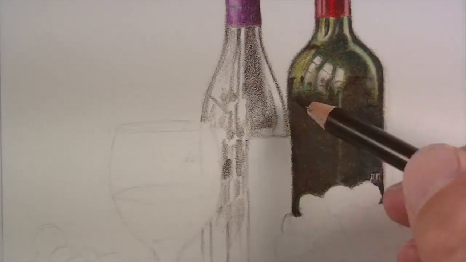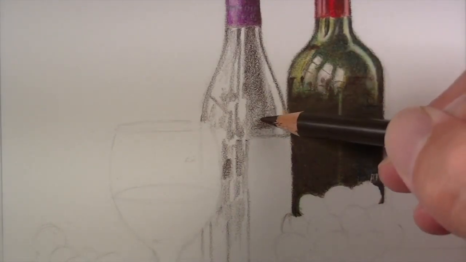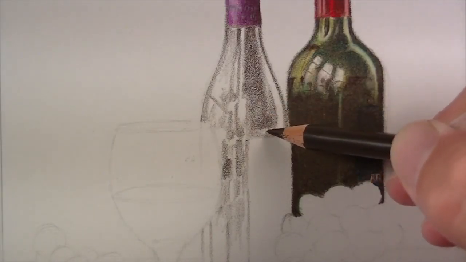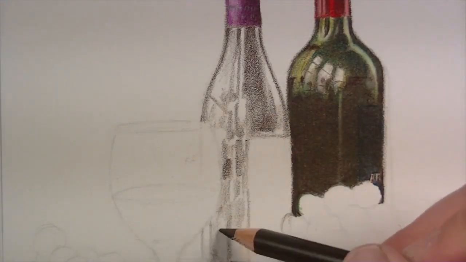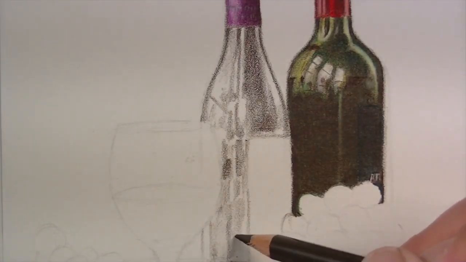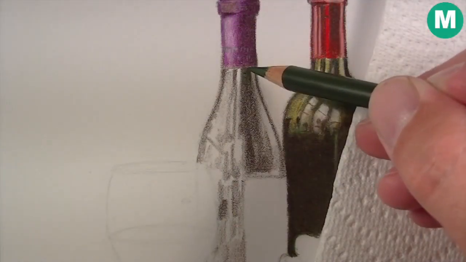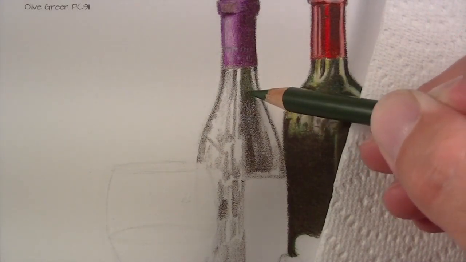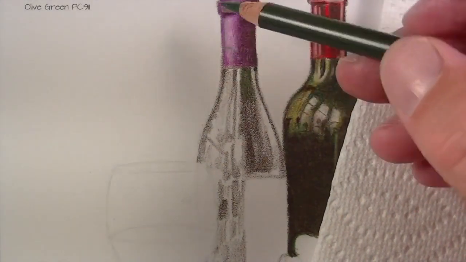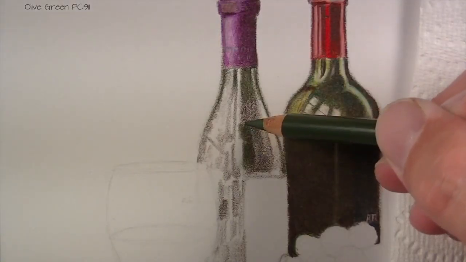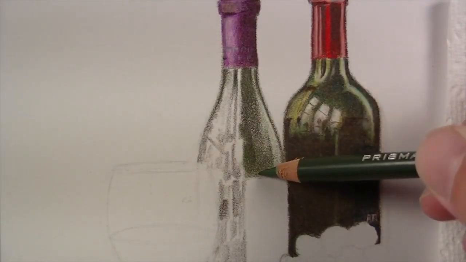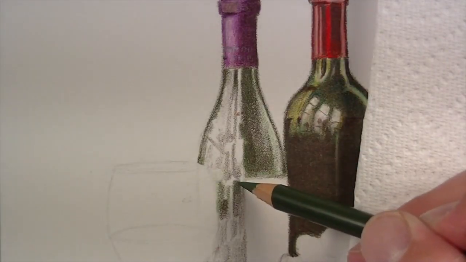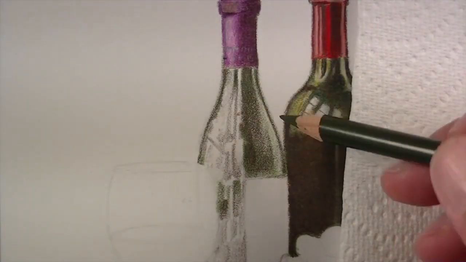I'll slowly begin to darken up the areas of value. In the process, I'll create a range of value. There'll be subtle changes in value that are noticeable on the wine bottle. Once I'm content with my underpainting, I can start with the olive green color, layering it directly on top of our underpainting. Adjustments are made to the amount of pressure placed on the pencil according to the value that's observed in the photo reference.